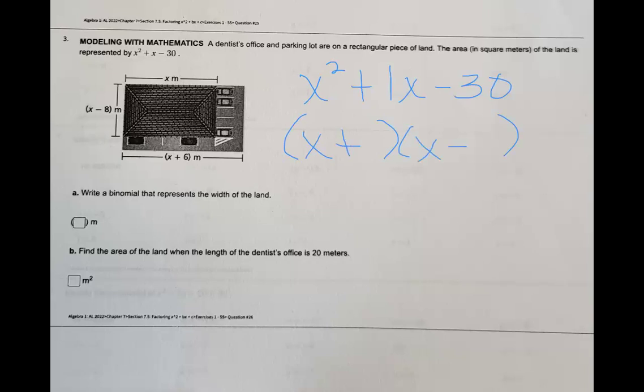Please make sure you're pausing and trying these after you get them set up, after we talk about what to do. Okay, so then factor pairs of 30. 1 times 30, 2 times 15, 3 times 10, and 5 times 6. 6 minus 5 gives us 1, and since that's a minus 30, that's why we have to subtract. So plus 6 minus 5.